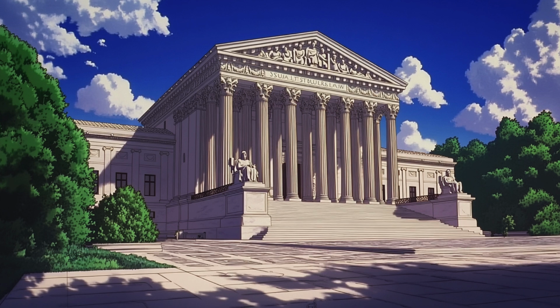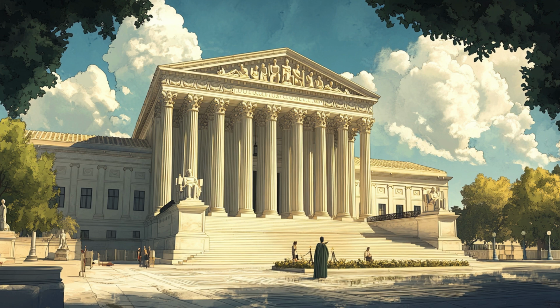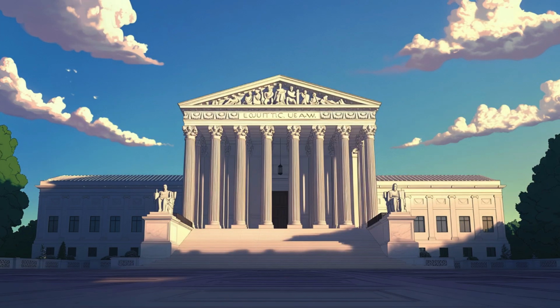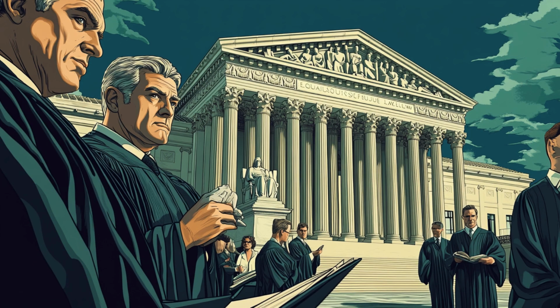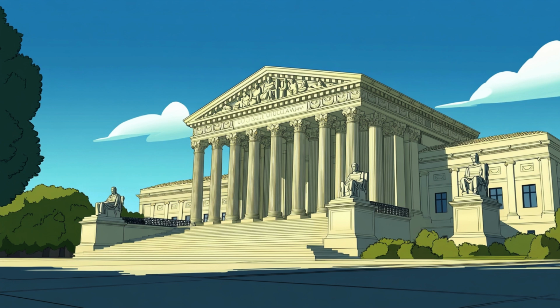The court typically grants certiorari for cases that involve significant constitutional issues, conflicts among lower courts, or issues of national importance. Once a case is heard by the Supreme Court, the justices must deliberate and issue their opinions. There are 3 main types of opinions that may be issued: majority opinions, dissenting opinions, and concurring opinions.